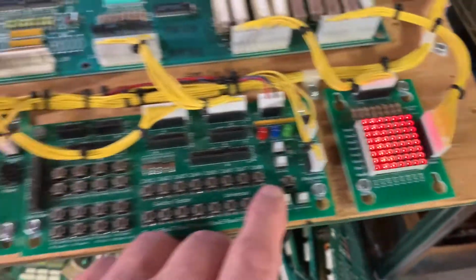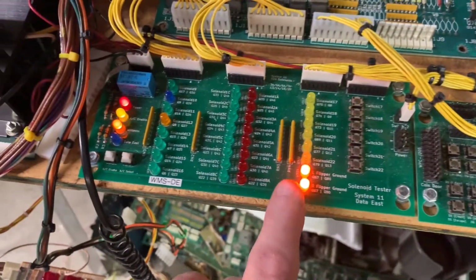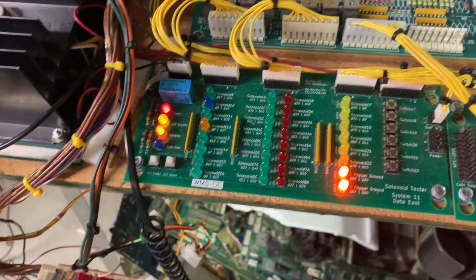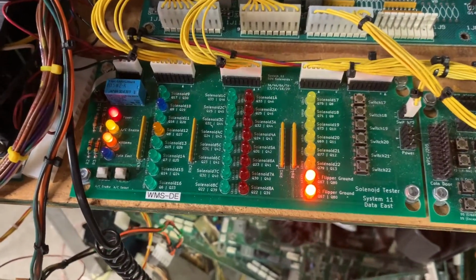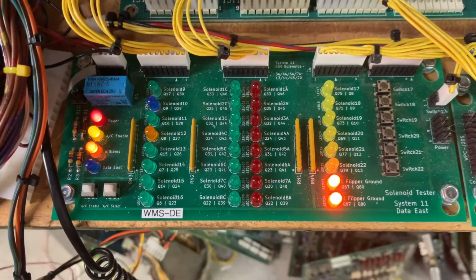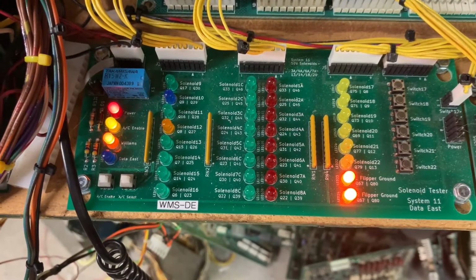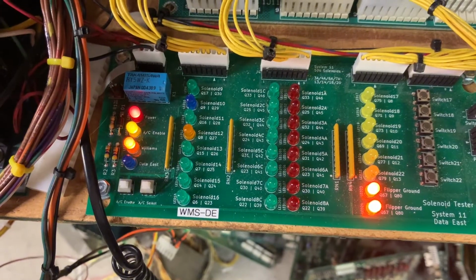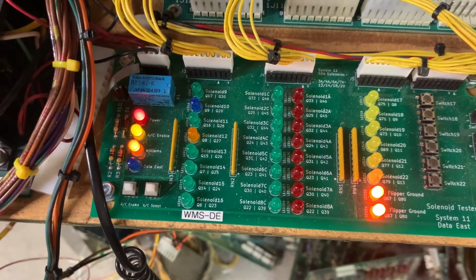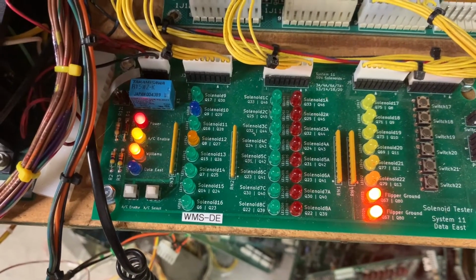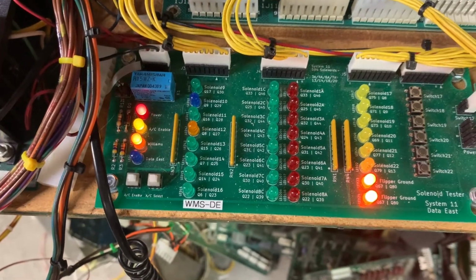So the lamp matrix is operating correctly. These are the flipper power enable relay circuits. Well, System 9 didn't multiplex any of the coils, so it's just going to go down the red LEDs, then hop over there to the left and do those other 8 LEDs, and then it'll repeat.